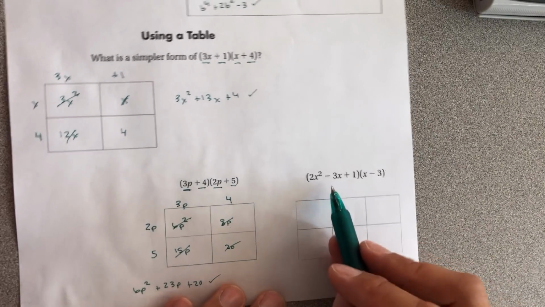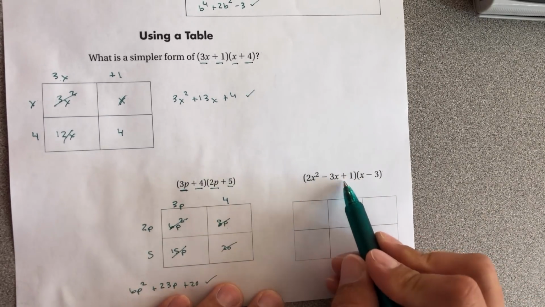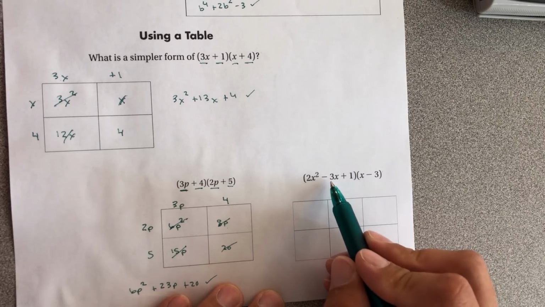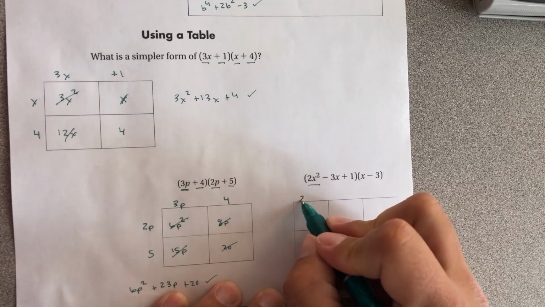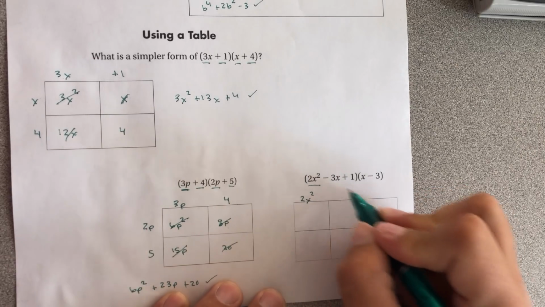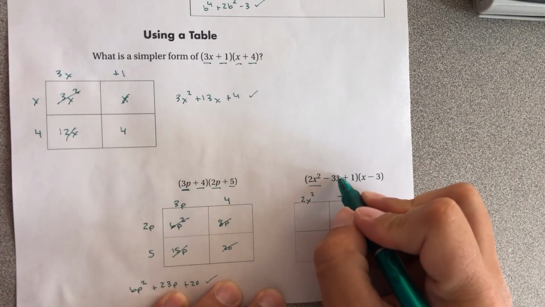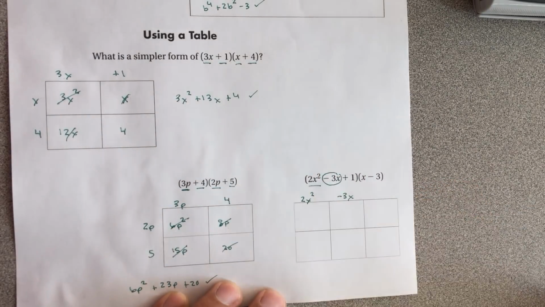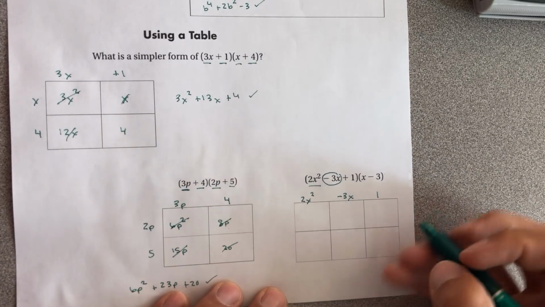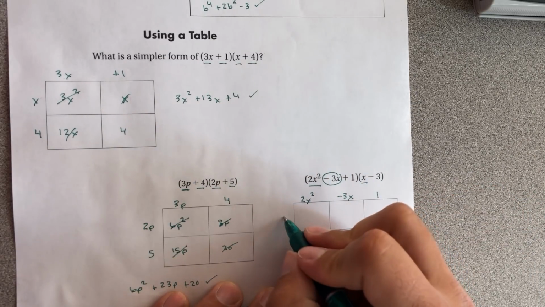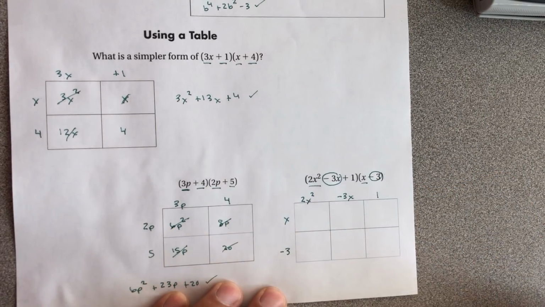This time we're going to use a trinomial and multiply it by a binomial. So instead of only having 2 terms in my first set of parentheses to distribute, I have 3. I have 2x squared, so I'm going to put that right here. I have negative 3x. Remember that the sign in front of the term comes with it, and then I have a positive 1. In my second set of parentheses, I have x, and then I have a negative 3. That's going to go right here.